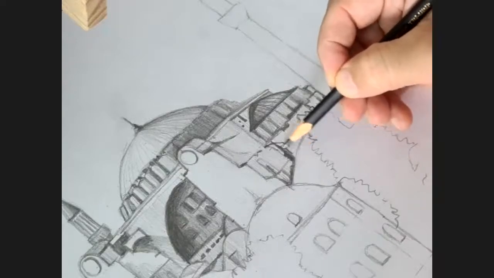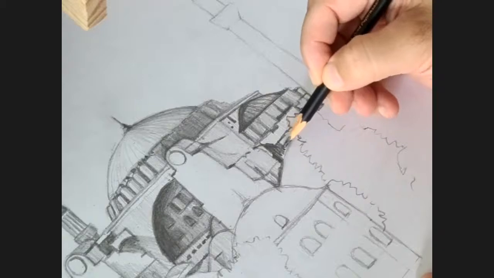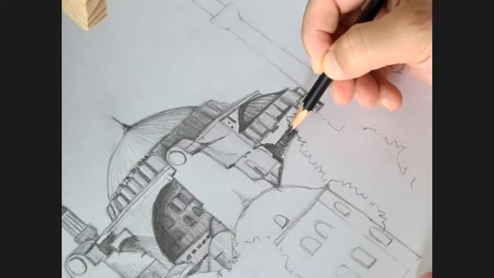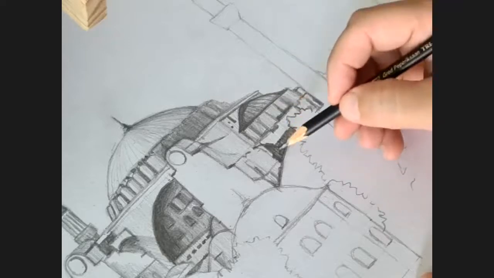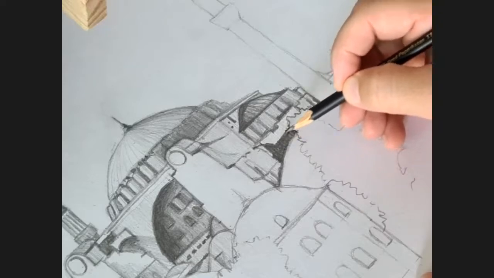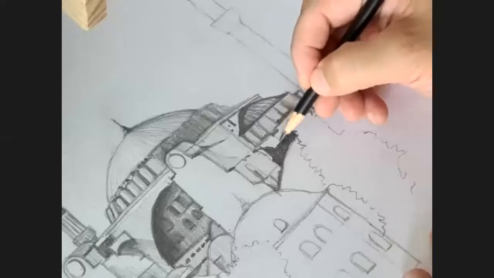Then I make it darker. So it doesn't have to be precise, it doesn't have to be detailed. One of the good things about creating shadows is that it hides a lot of details, but at the same time, it gives some definition to your sketch.